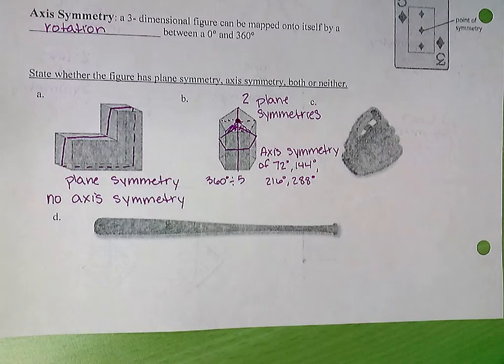So again, I'm just adding 72 degrees onto each of those to get the next slice. So again, I do want you to write out those degrees when you have either rotational symmetry or axis symmetry.